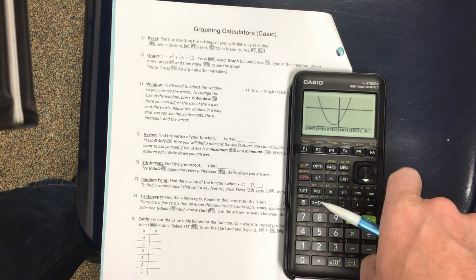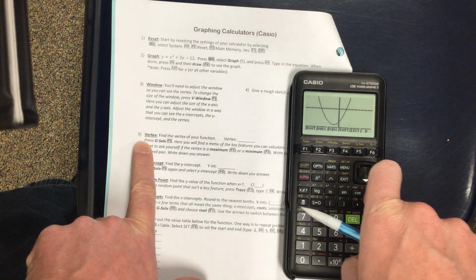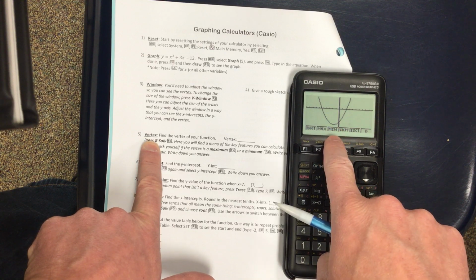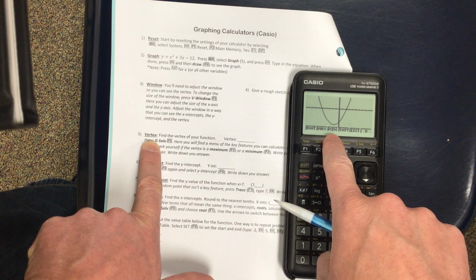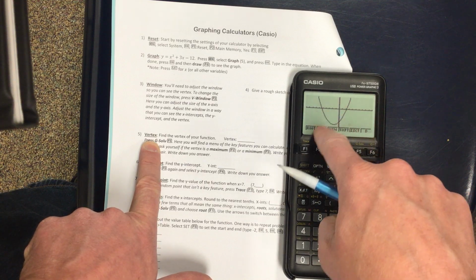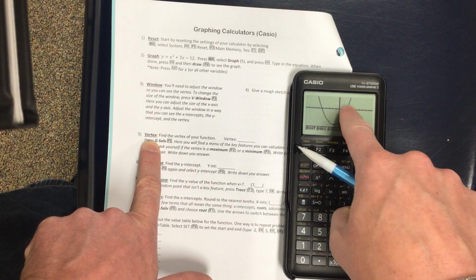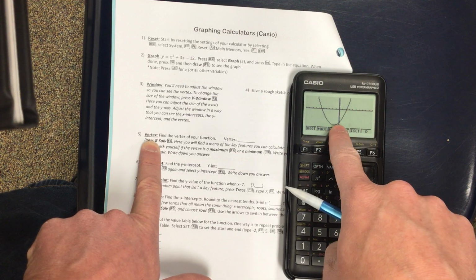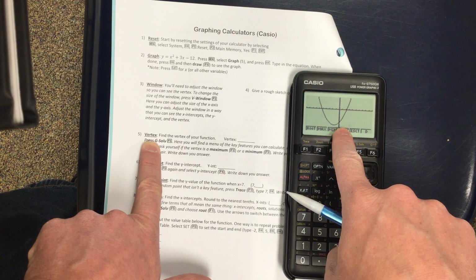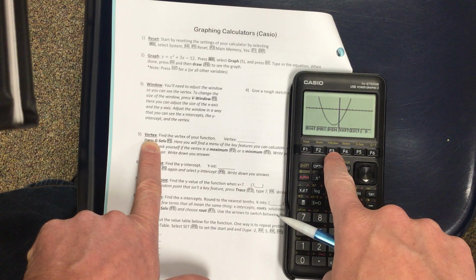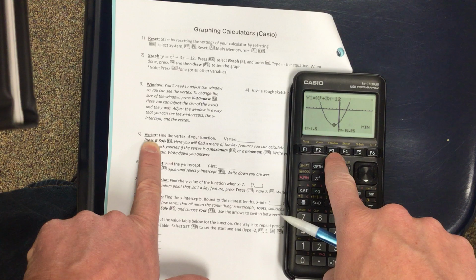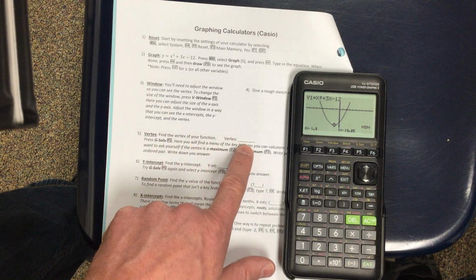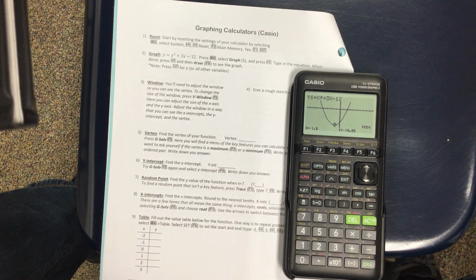to answer these questions. So for the vertex, the vertex for this one is a minimum, so we would just want to choose min. If it was opening down, like something like this, then we would want to choose maximum. So just look and see at your graph, do we have a minimum or a maximum? Here we have a minimum, so we'll push F3, minimum, and there you go. That's our vertex. We can just write that down. If you would do that, that'd be great, okay?